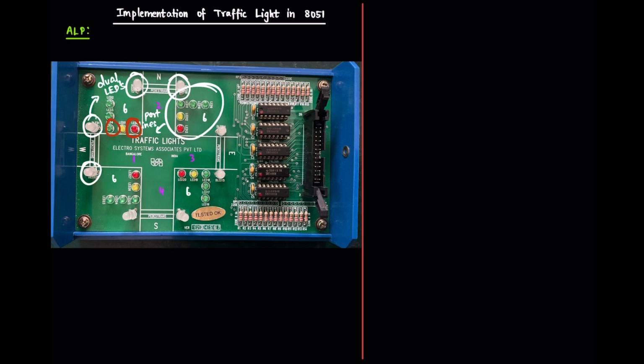Now a total of 24 port lines are being used here. There are 6 LEDs in each corner and there are 4 corners, so there are 24 LEDs. So for each LED there is one port line connected to it. So we want to develop a program which can control the vehicles coming from one direction in which the LEDs are present at the same corner.